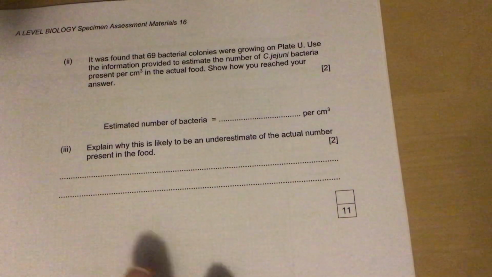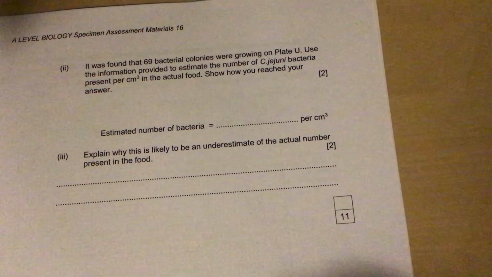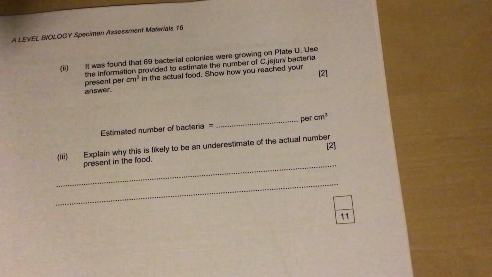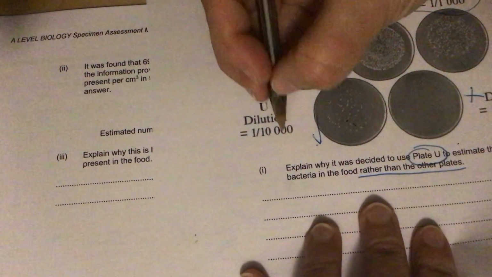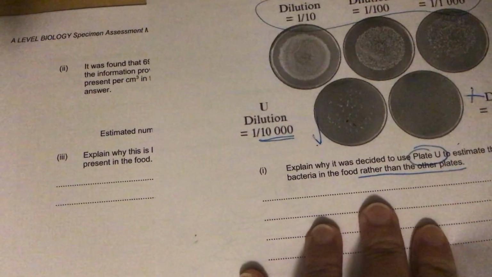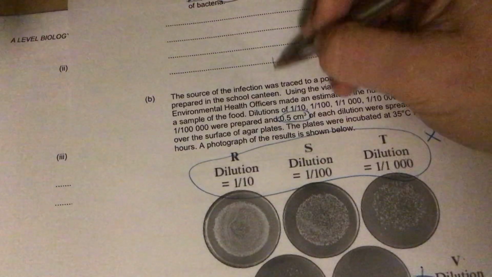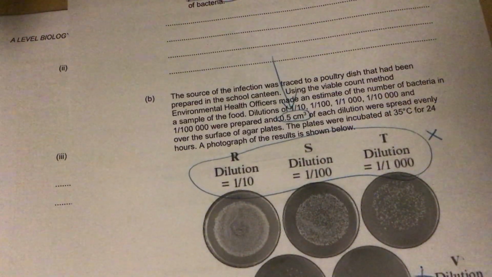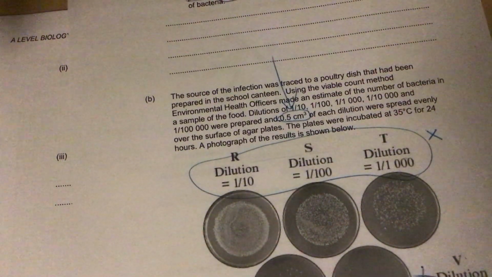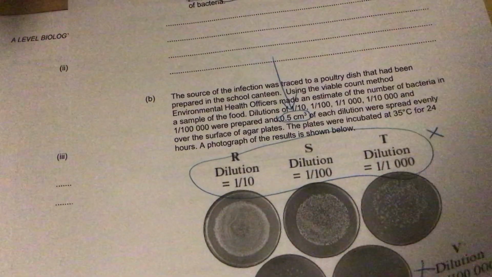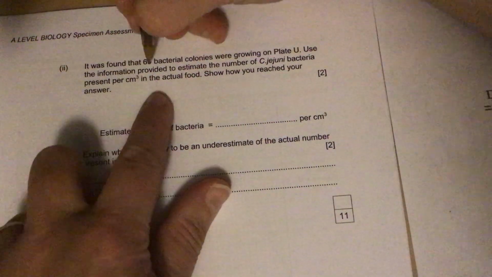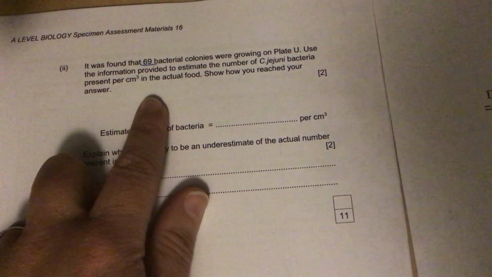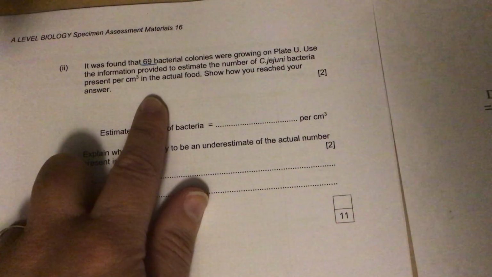Okie dokie, then a little bit of maths. It does tell you on the previous part a number that you're going to need: it gives you the 10,000 dilution factor, and it also, hidden here, told you that you have only had half a milliliter added. So what is it that you're doing in your maths? It tells you you've got your 69 colonies. You had diluted by 10,000.